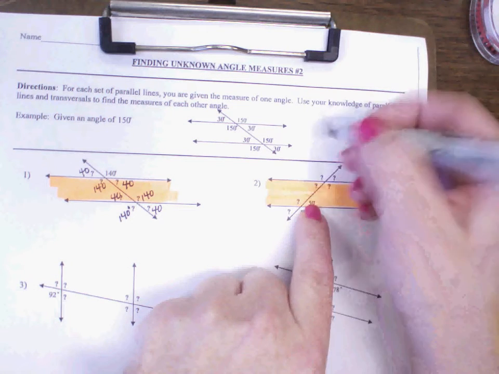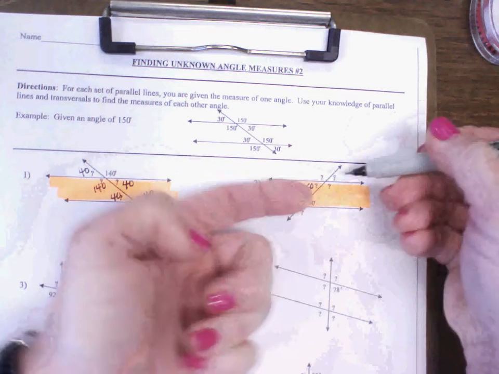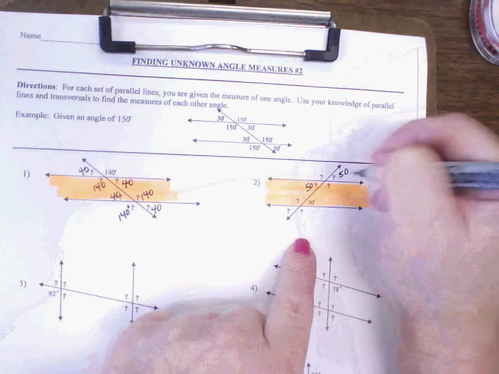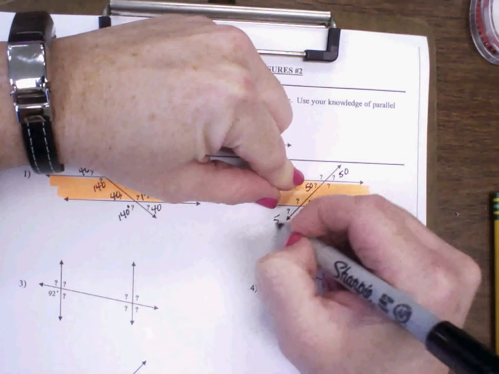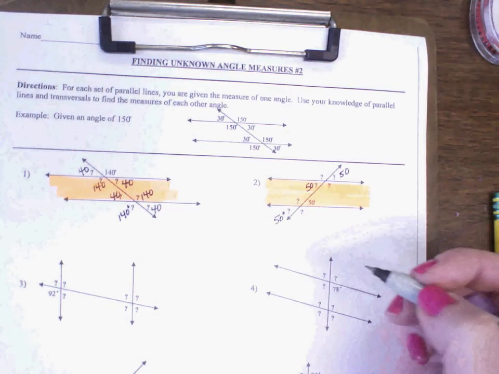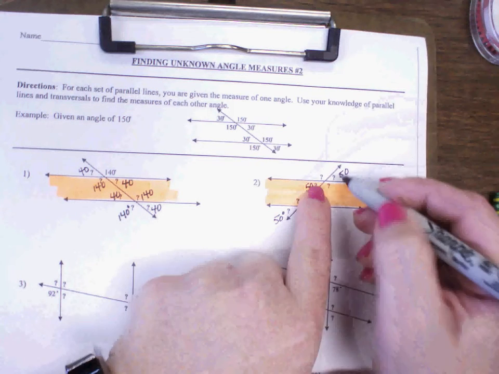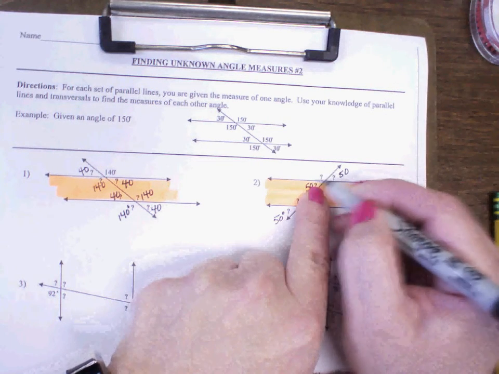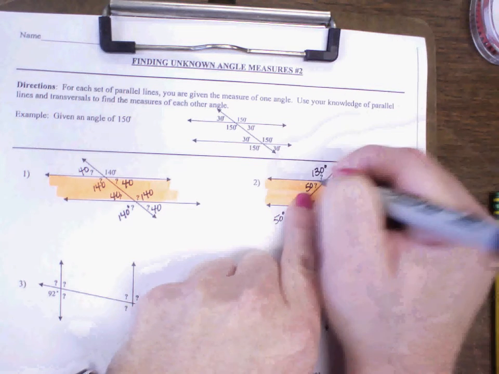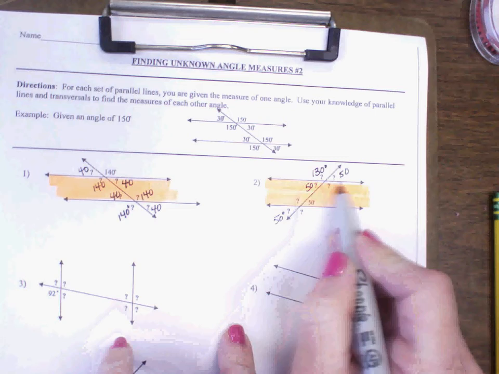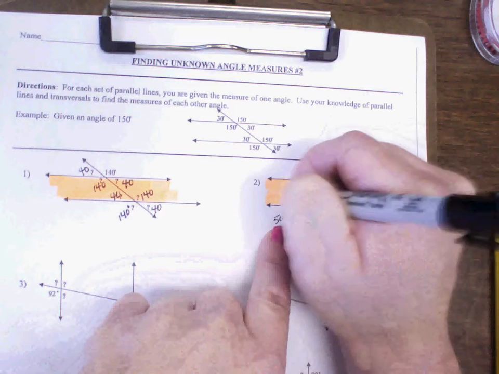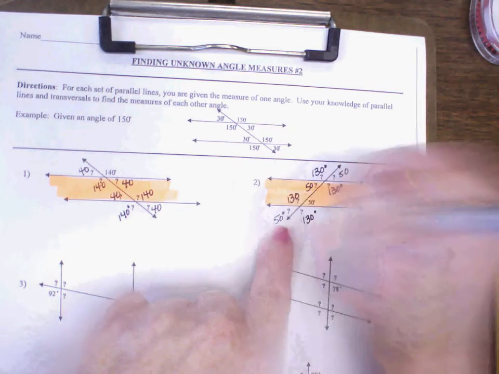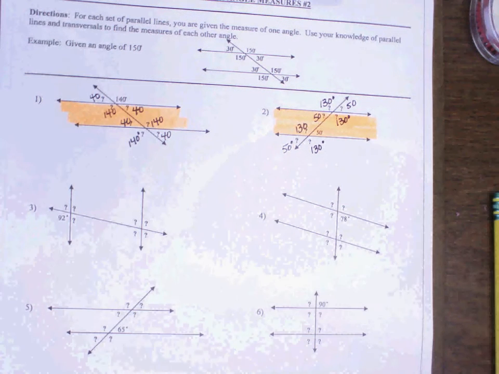All right, let's do the next one. If this is 50, how much is that one? 50, because they're alternate interior. Now these two are kissing, so that would be 50. If this is 50, how much is that one? 50. Alternate, I'm sorry, corresponding, right? All right, so if this is 50, how much is this one? 130. They make a straight line. Very good. Those two make a straight line. Do you see it? Straight line. And then this one is 130. All the ones that are missing are 130. There you go. All right.